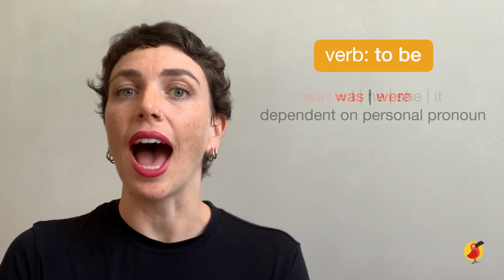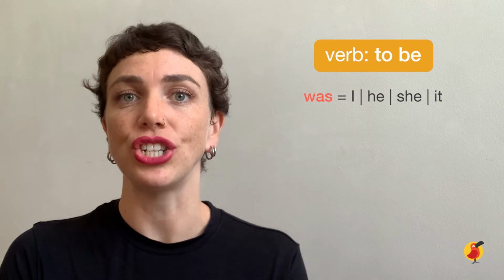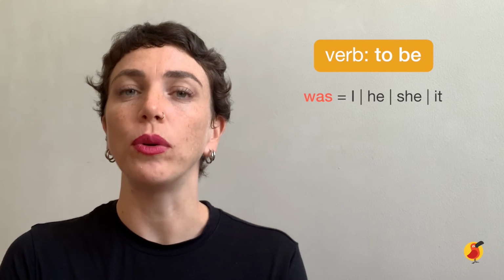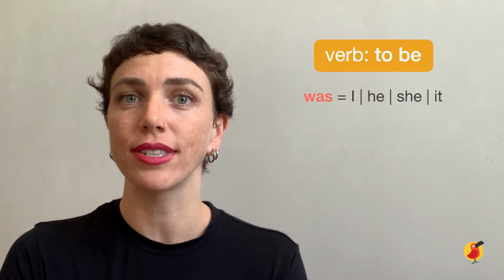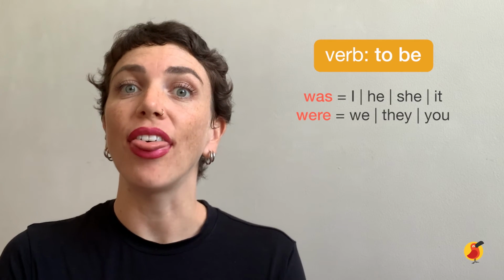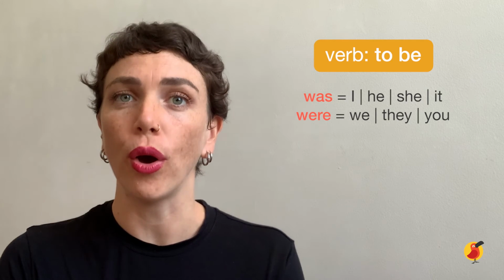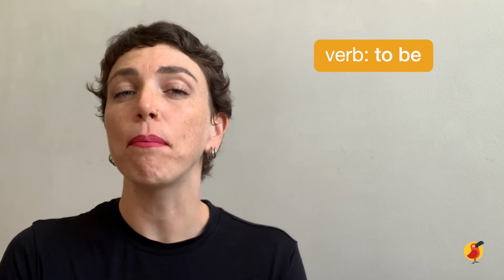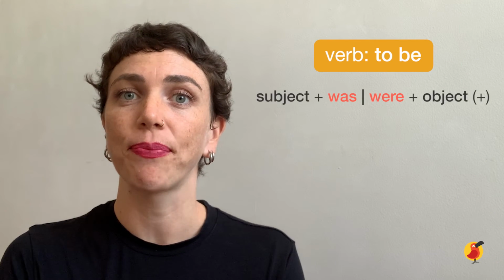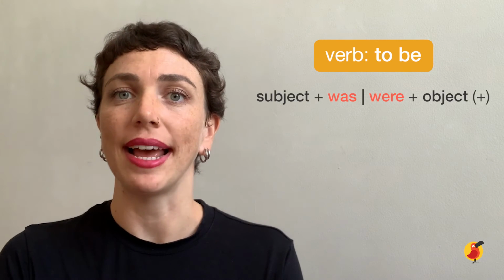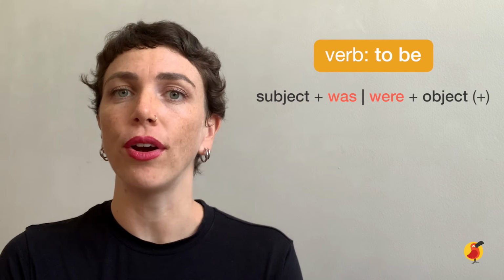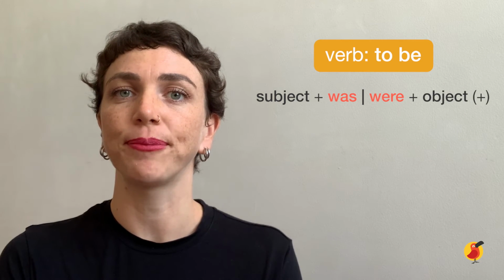So, I, he, she, and it will change to the verb was. We, they, and you change to the verb were. So the basic positive formula that you can use would look like this. Subject plus was or were plus object.